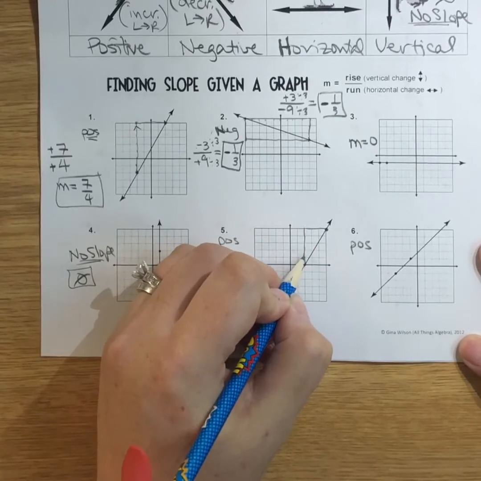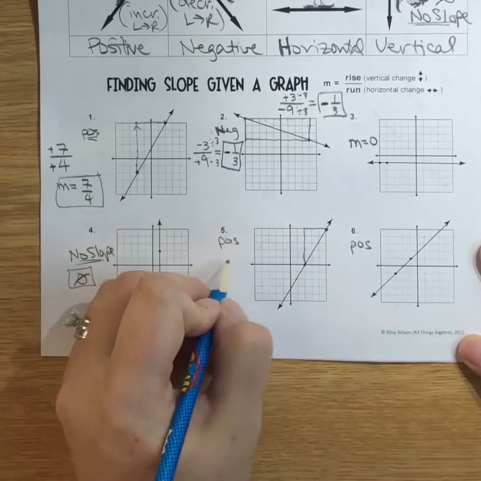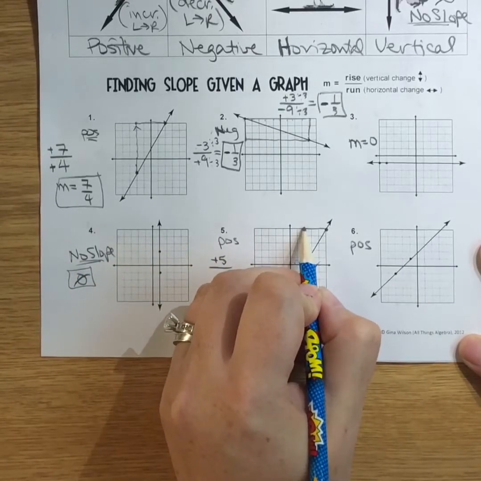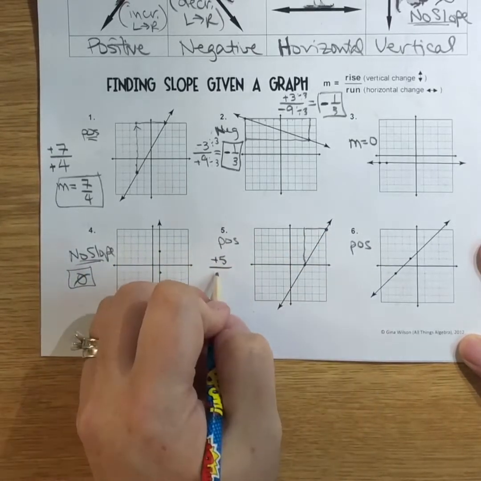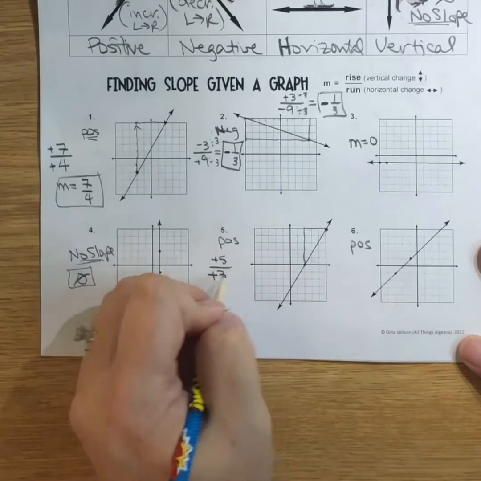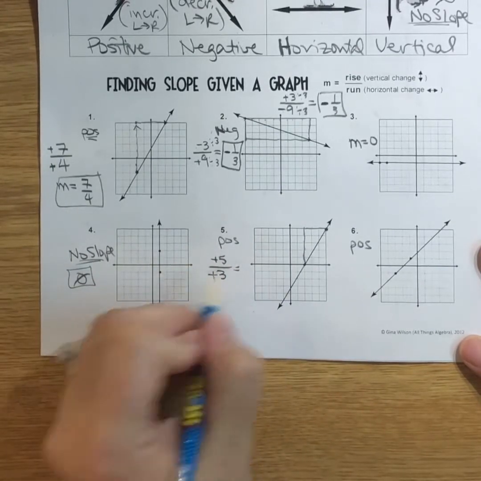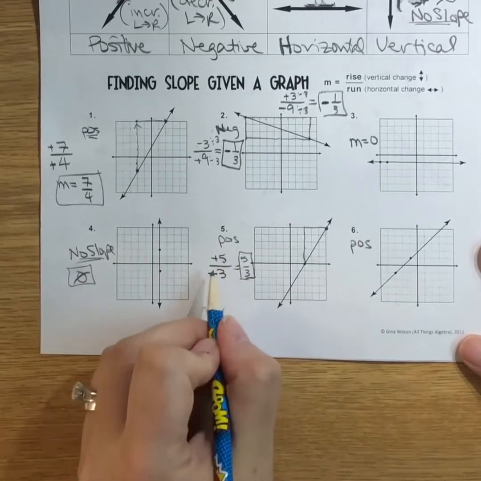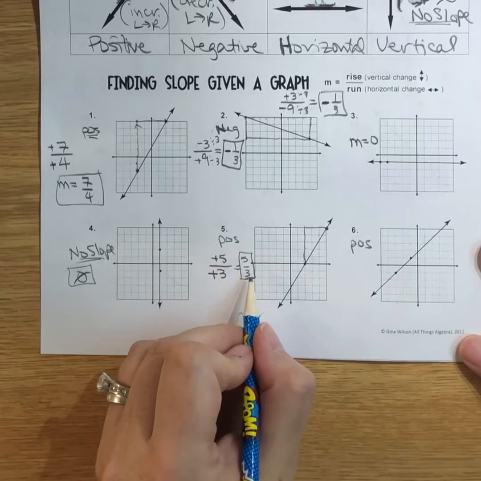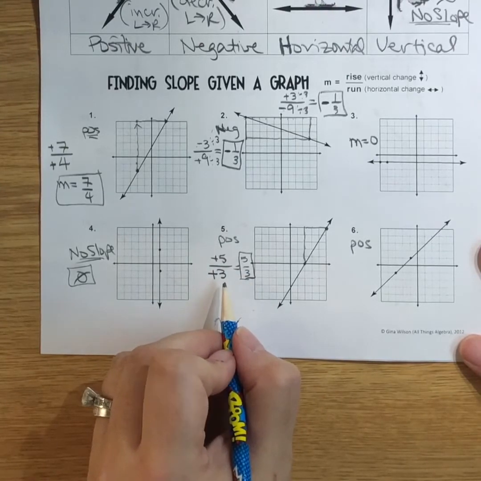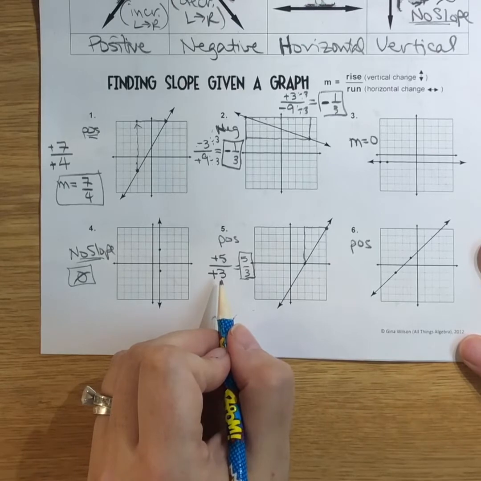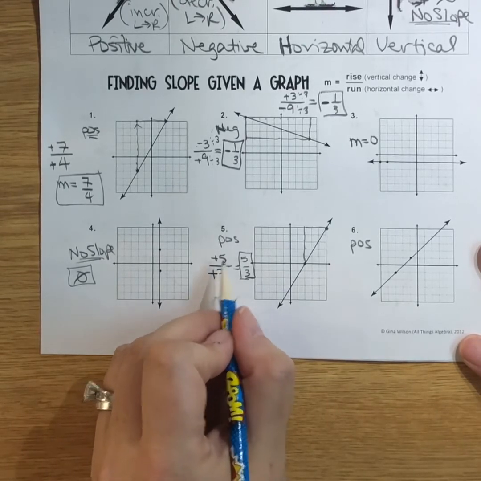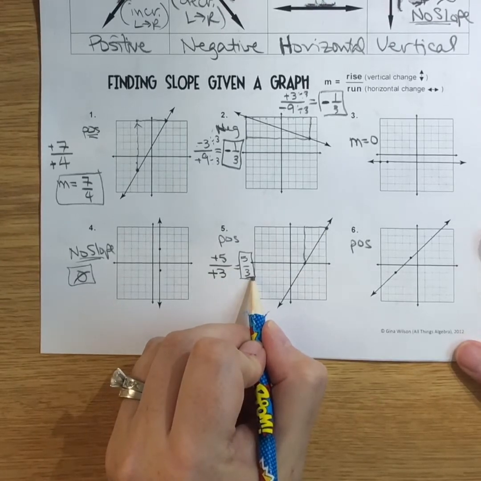So from this point I go up 1, 2, 3, 4, 5. So it's a positive 5 for the numerator. Then it's 1, 2, 3 to the right, and right is positive. Well, positive over positive is just positive, so it's 5/3, okay? Now again, that may seem trivial that I'm writing these separately. The point is I'm trying to make emphasis until you really truly understand the directions of the numerator and denominator separately and then simplifying after, okay?